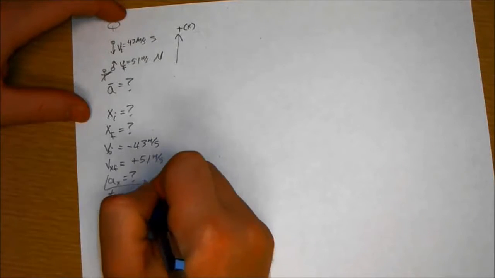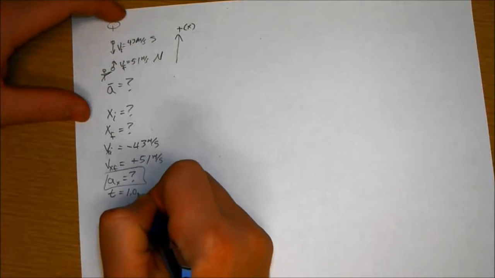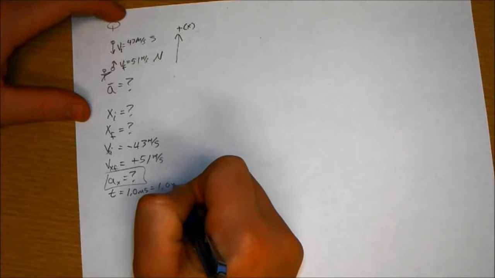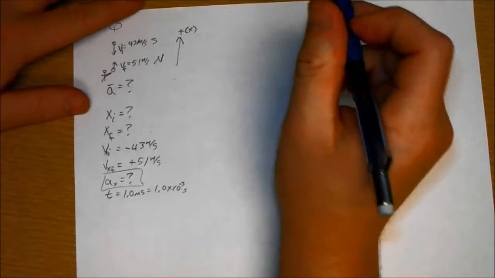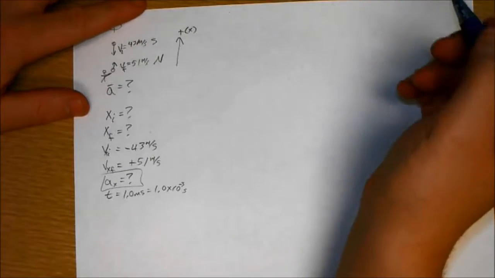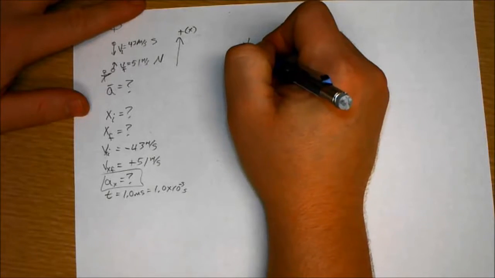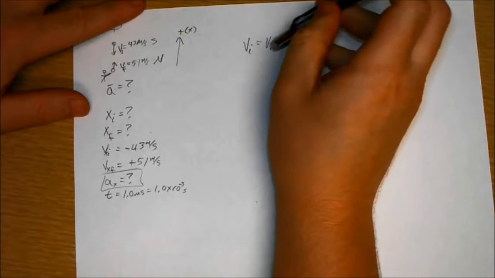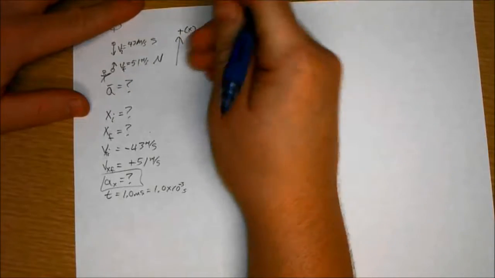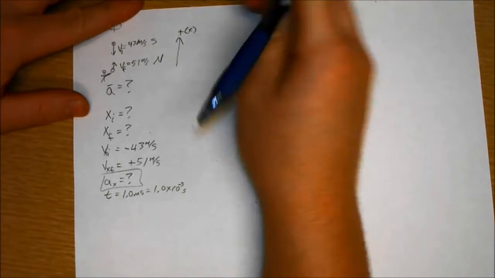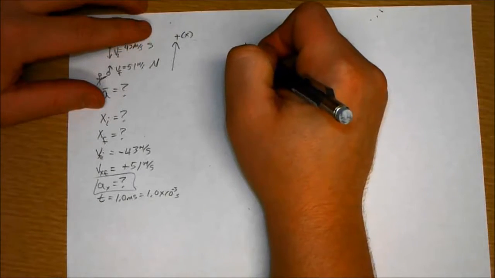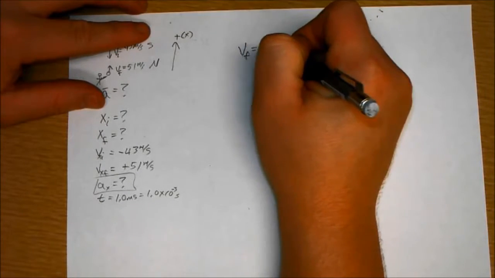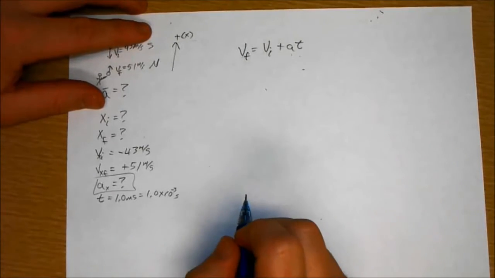Acceleration, we don't know that. That's what we're looking for. Time is 1.0 milliseconds, or 1.0 times 10 to the negative third seconds. If I look at the kinematic equations, I can say V final equals V initial plus acceleration times time.